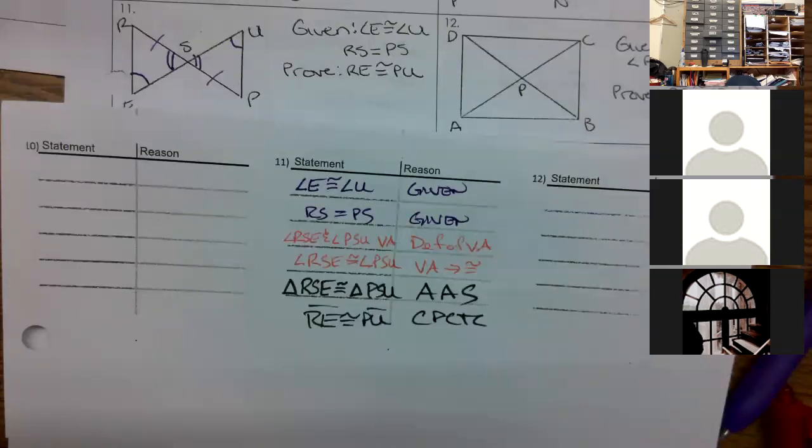It's kind of like a lot. It is a lot, I agree. There's a lot of just A's and S's. It'll come with more practice. I know that this is a really core part of geometry. It's a really important part.